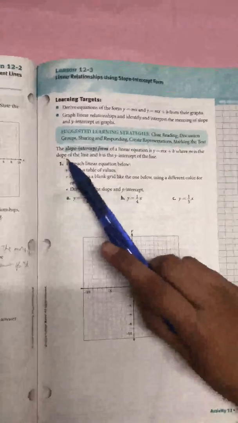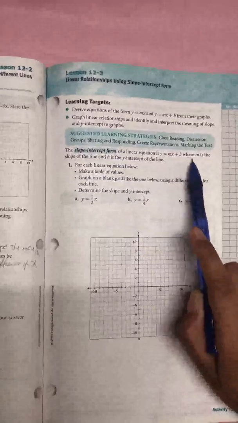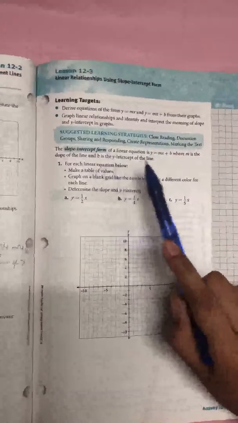So we're on page 155, activity 12, lesson 12-3. So let's read this part and then we'll move on to number 1. The slope-intercept form of a linear equation is y equals mx plus b, where m is the slope of the line and b is the y-intercept.